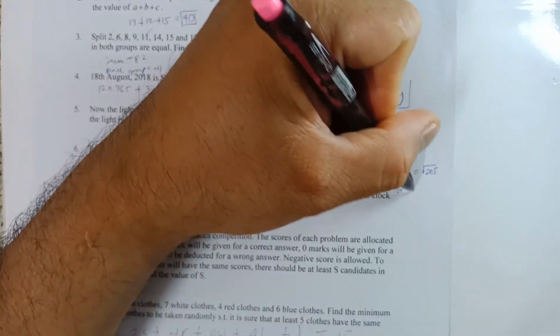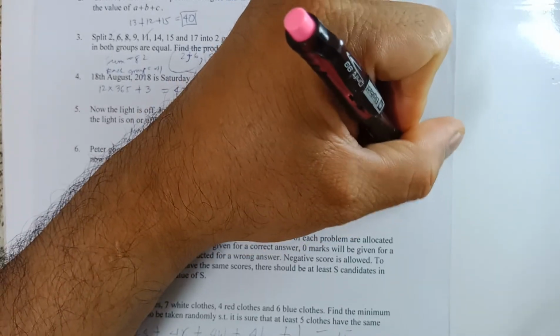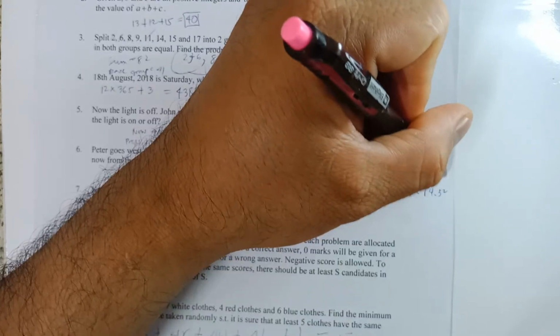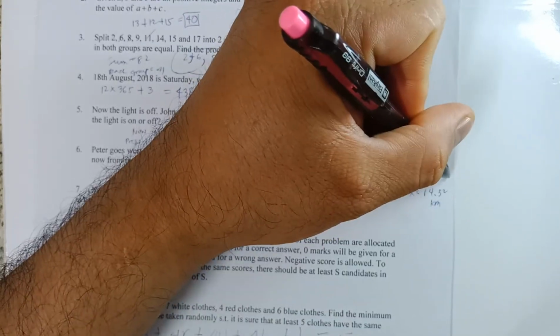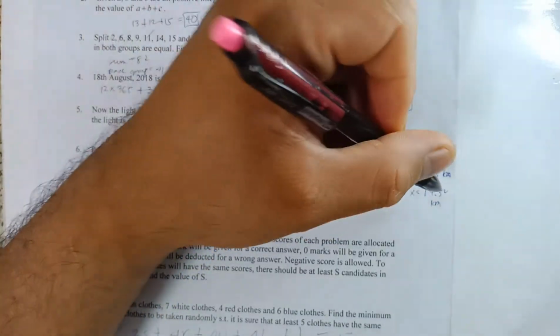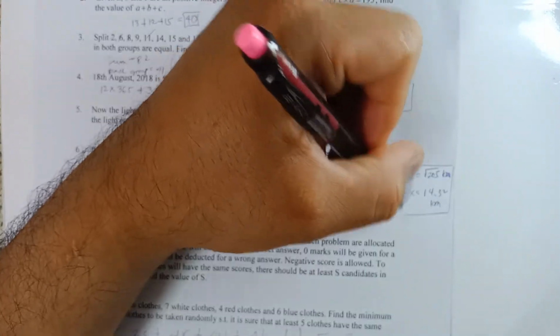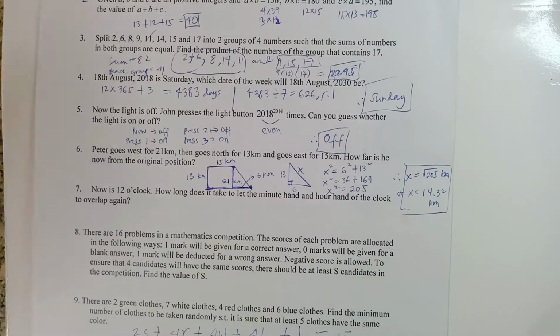Or that is approximately 14.32 kilometers. So Peter is 14.32 kilometers from his original position.